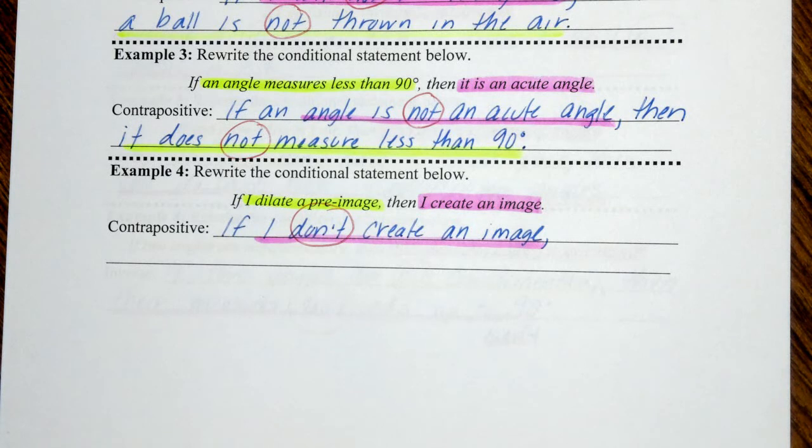Here it is with the highlighting, seeing that my conclusion is now at the beginning, and it is also negated. Contrapositive. It's the longest word. You have to do the longest work between conditional, inverse, converse. Contrapositive is the longest word. You have to do the longest work for this.